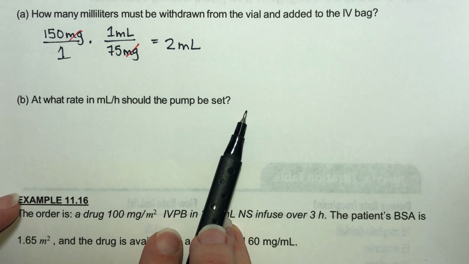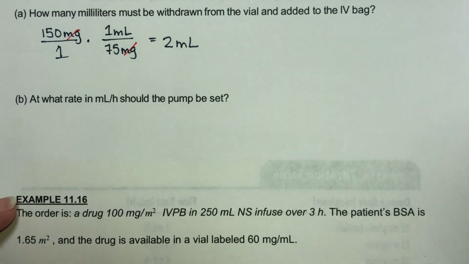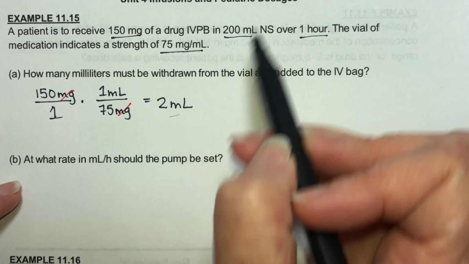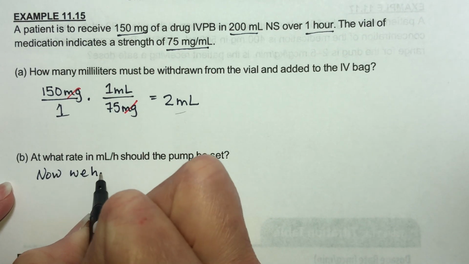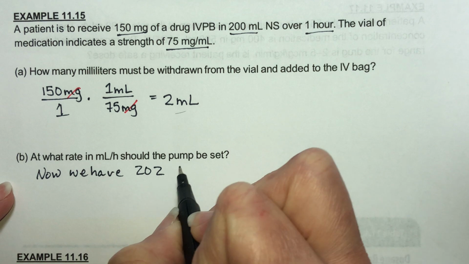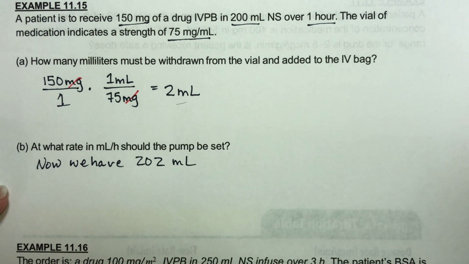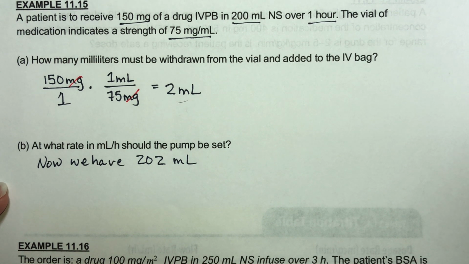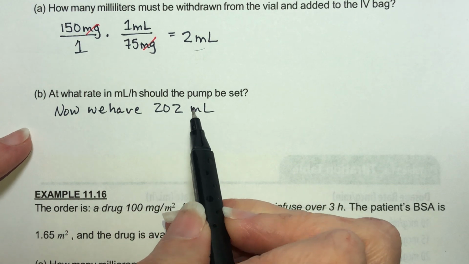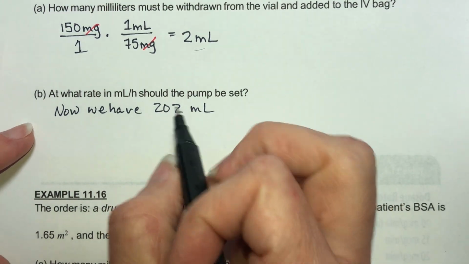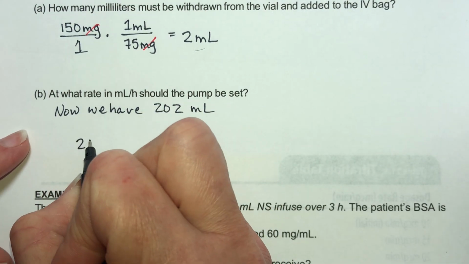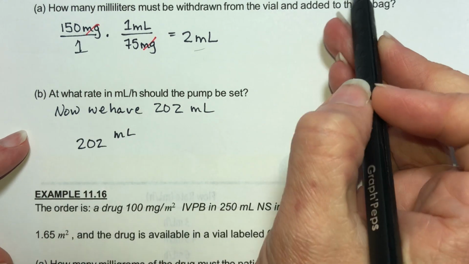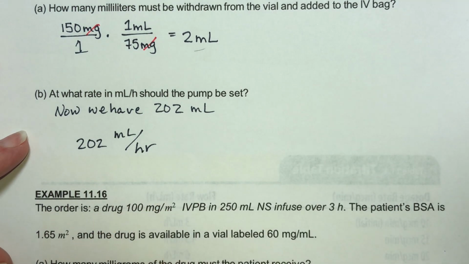Part B, at what rate in milliliters per hour should the pump be set? Okay. Now, we are supposed to put these 2 milliliters into a 200 milliliter bag. So now we have 202 milliliters to dispense, because it's the 200 that was in the bag already, and then we added 2 more milliliters to it. The flow rate is always milliliters an hour. So what we have is 202 milliliters, and it's supposed to be given over an hour, and that will be our answer.